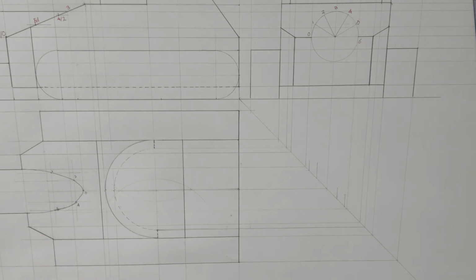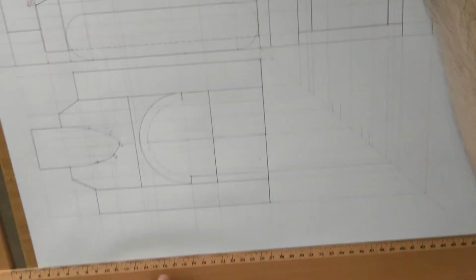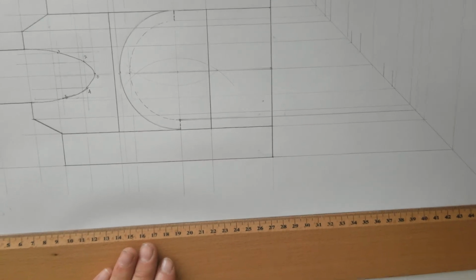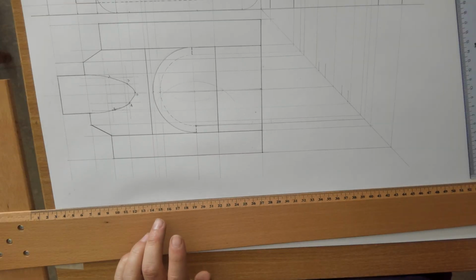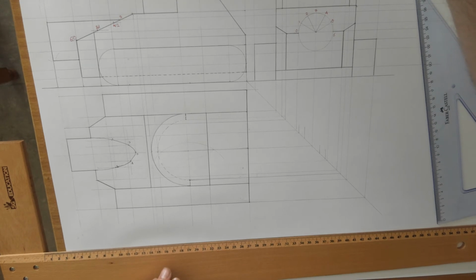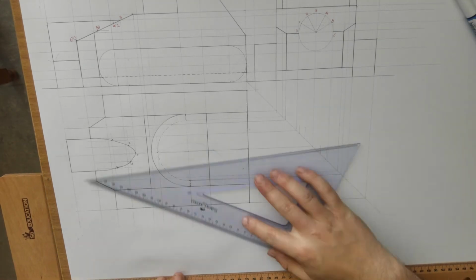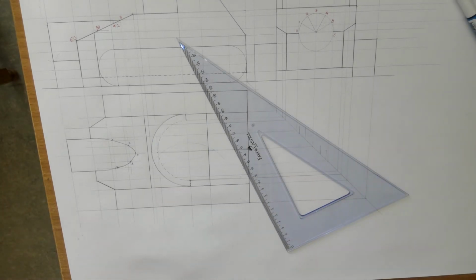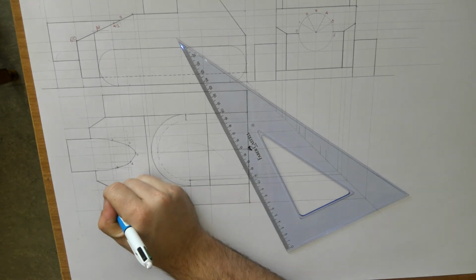Now finally all we have to do is get the true shape of surface S, and then we're done. Alright, so I'm going to do the true shape of surface S with an auxiliary. Alright, so I'm going to find the view in which surface S appears as an edge, which is here.